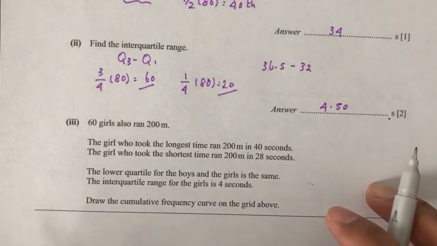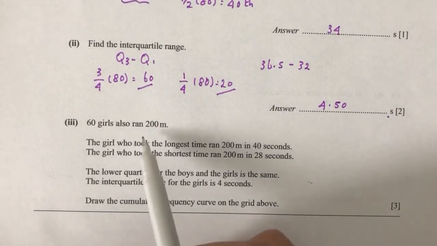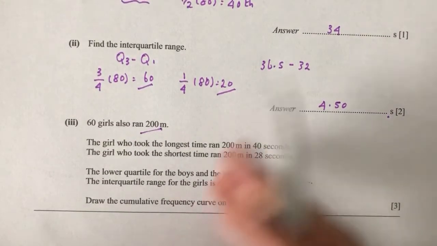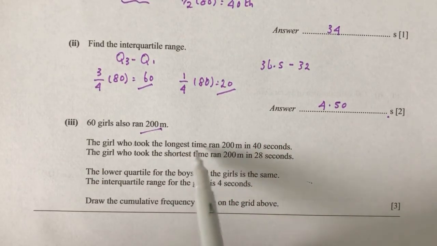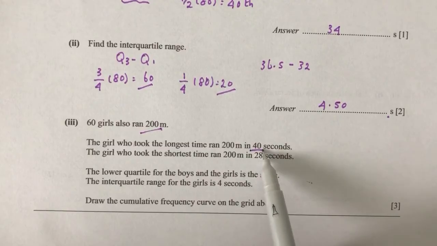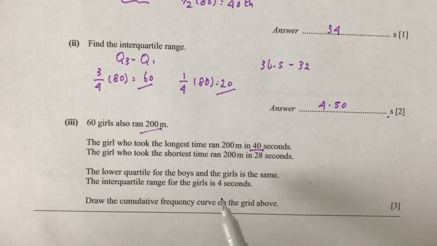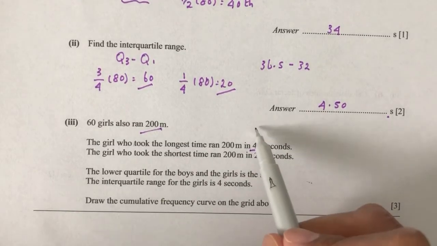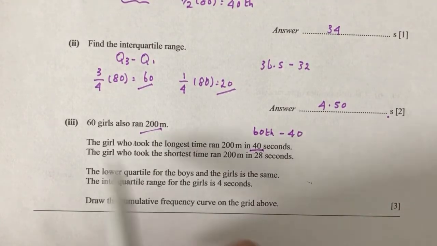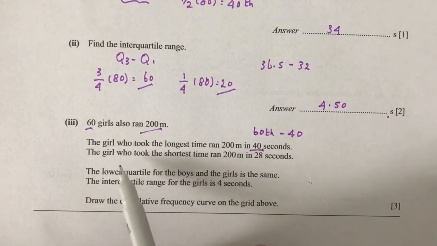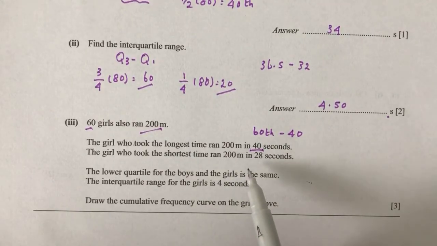Now part 3, 60 girls also ran 200 meters, same distance. It says the girl who took the longest time ran in 40 seconds, which means the 60th value is 40. The girl who took the shortest time will be equal to 28 seconds.